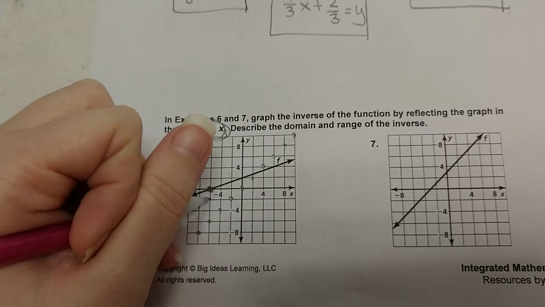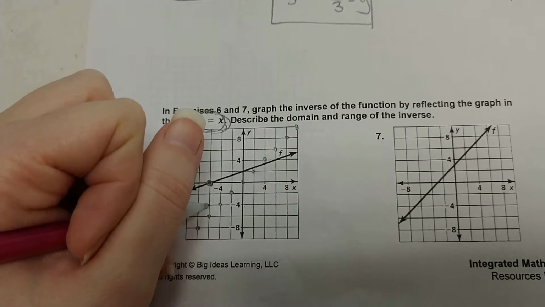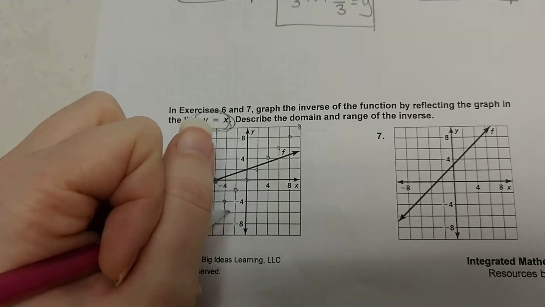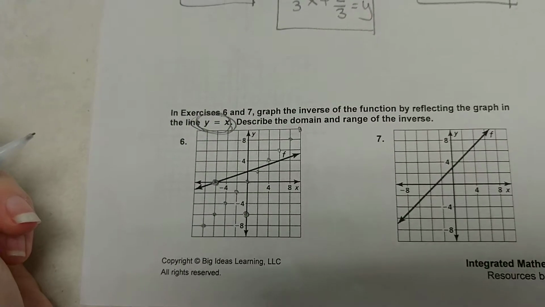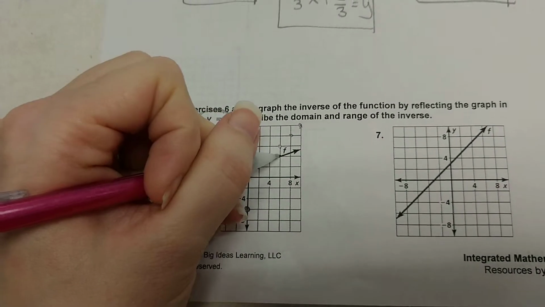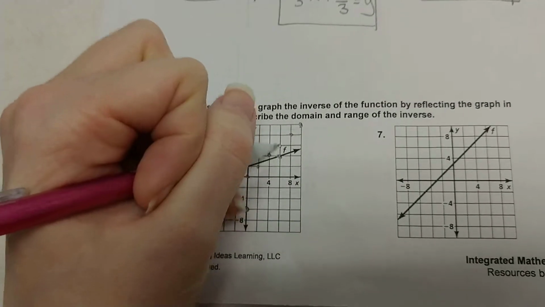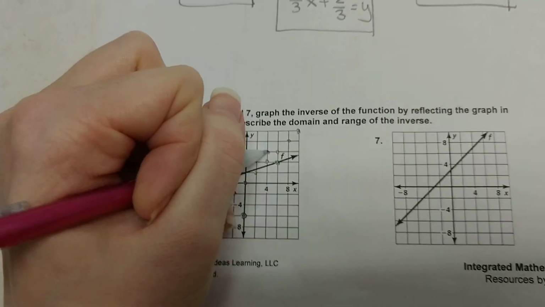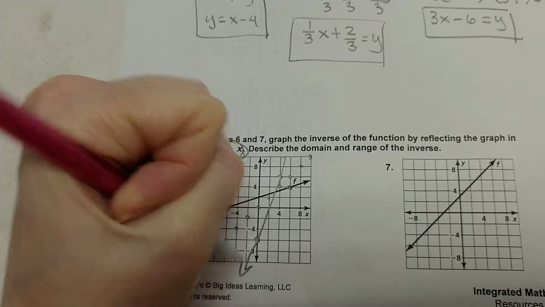So I just picked any point, and I want to count down to my dotted reflection line. So I'm going to go down 1, 2, 3, and then over 1, 2, 3. So this would be a point. I'm going to do the same thing for another one. I'm going to pick this point here. I'm going to go up 1 to get to my dotted line, so I'm going to go over 1, and then I'm going to connect my 2 points, and here is my inverse.